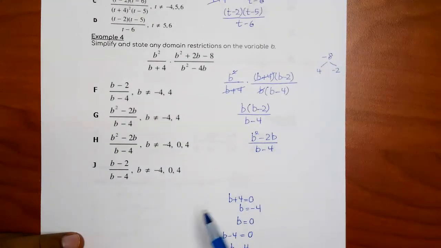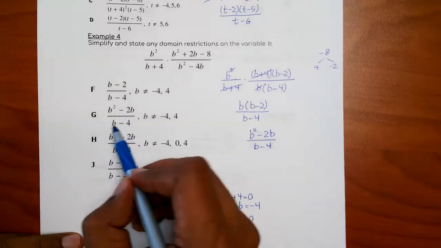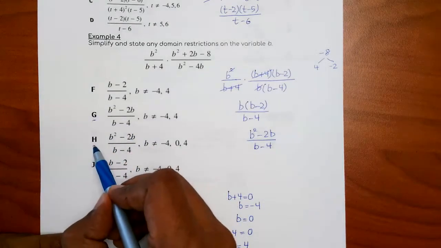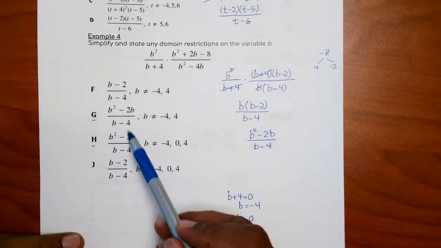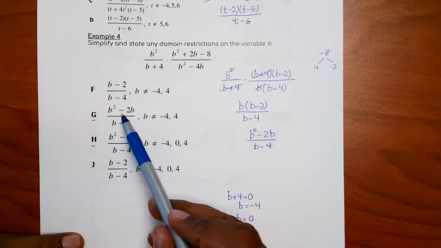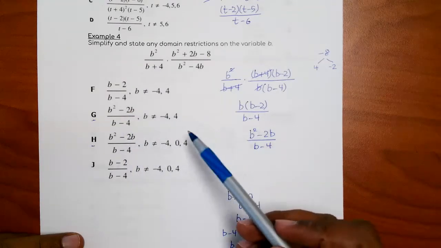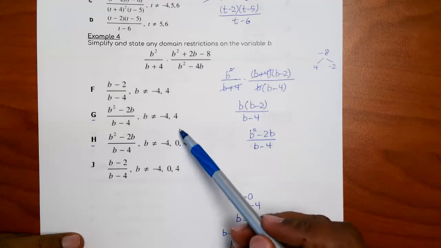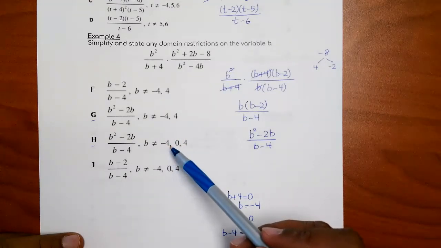So now, out of these, we see that options G and H have the same simplified expression, b squared minus 2b upon b minus 4, but we have different domain restrictions. In this case, we have all three of these, 4, 0, and negative 4.